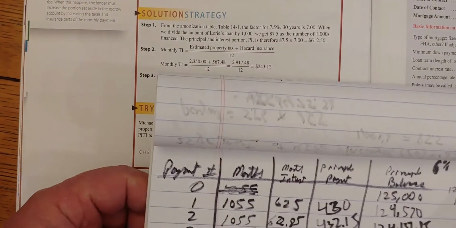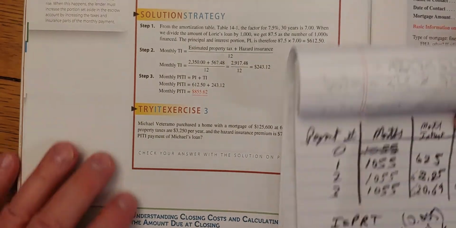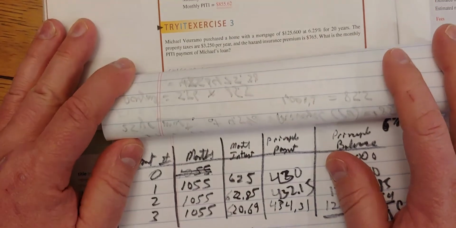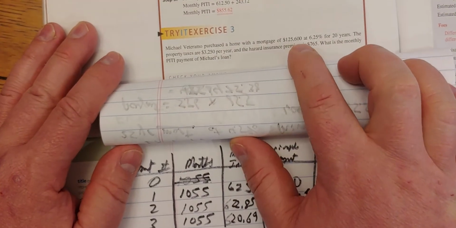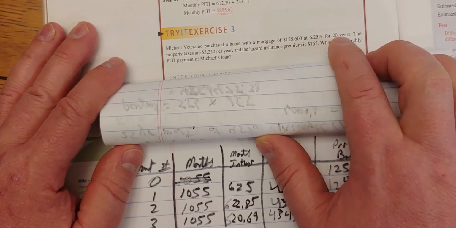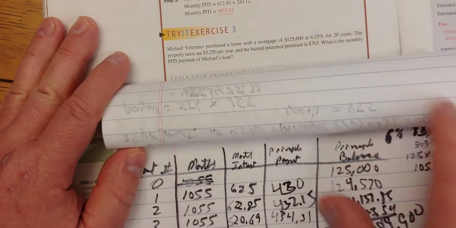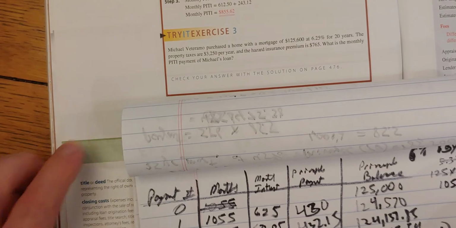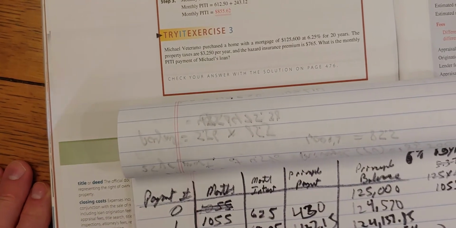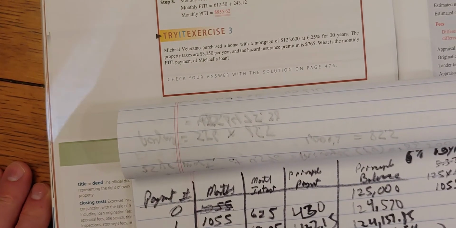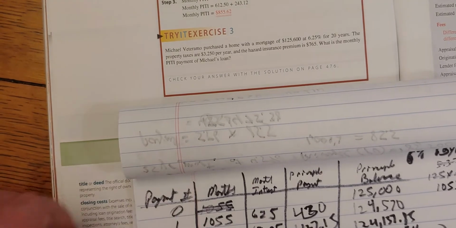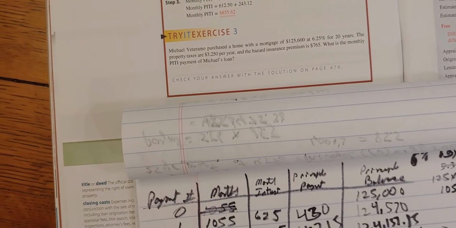All right, so let's do the try it exercise. We'll do this together. Michael purchased a home for $125,600 at 6.25% for 20 years. The property taxes are $3,250 a year, and the homeowner's insurance is $765 a year. What is the monthly payment of Michael's loan with principal, interest, tax, and insurance?